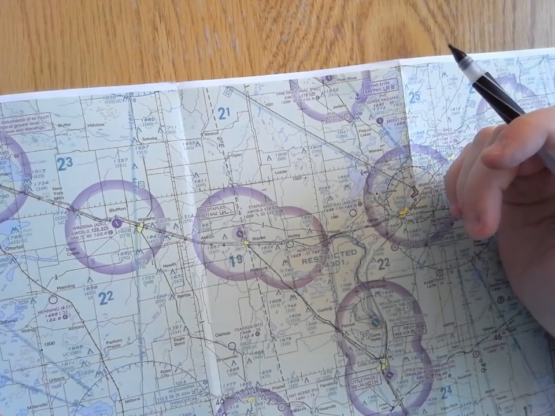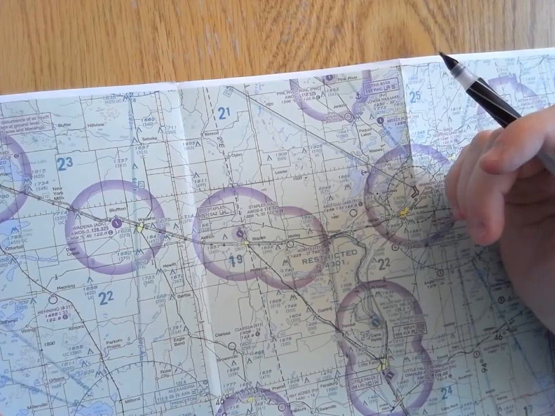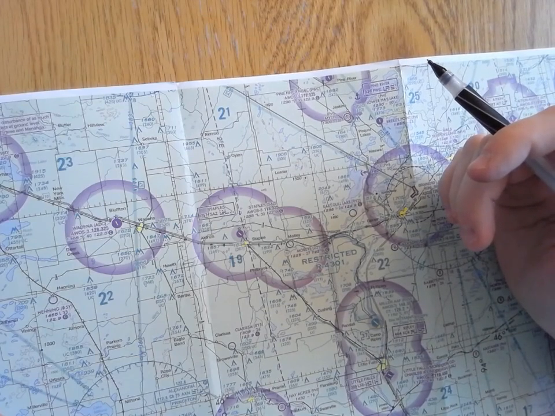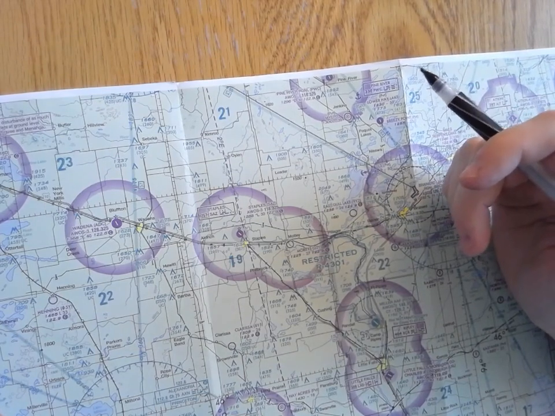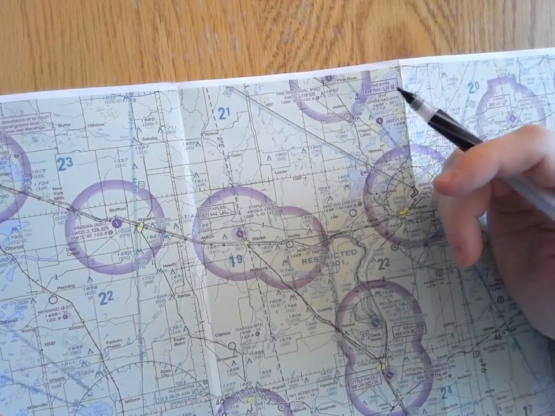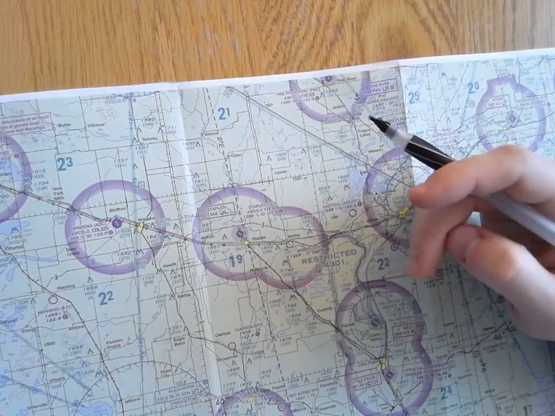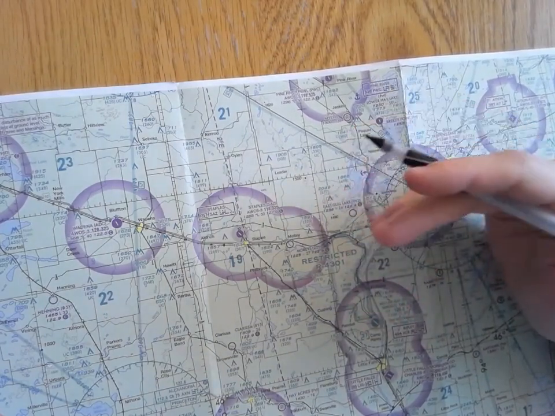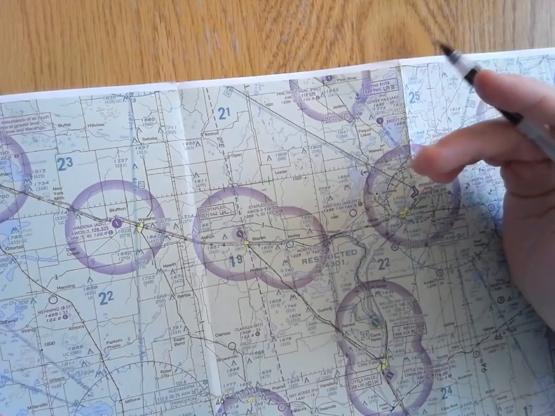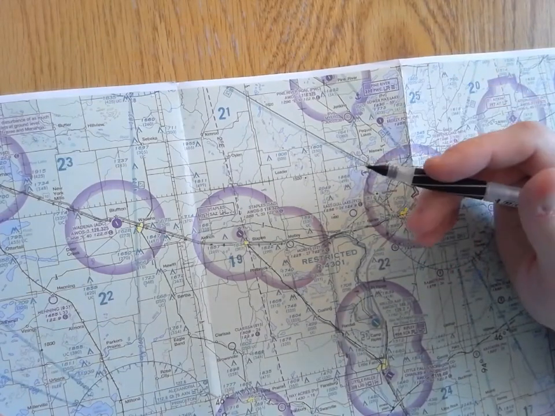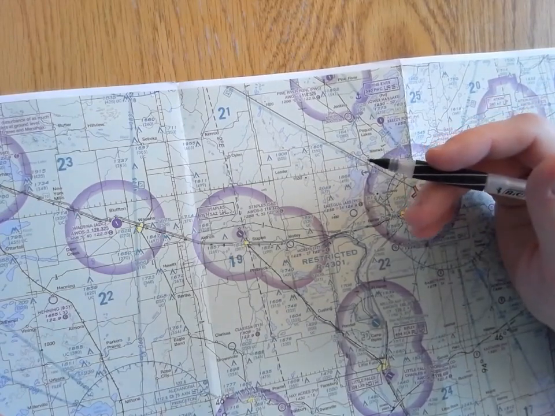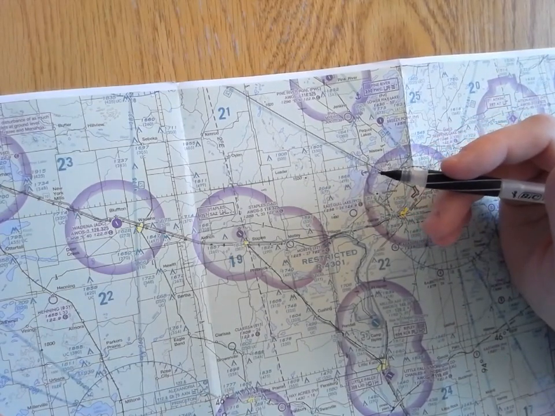Now keep in mind that if this is a night cross-country flight, the checkpoints that you choose will obviously have to be lighted checkpoints, so things like towns, maybe some busy roads or lighted roads. But other things like smaller roads or rivers, lakes, that type of thing will not work very well for your night cross-country flight.